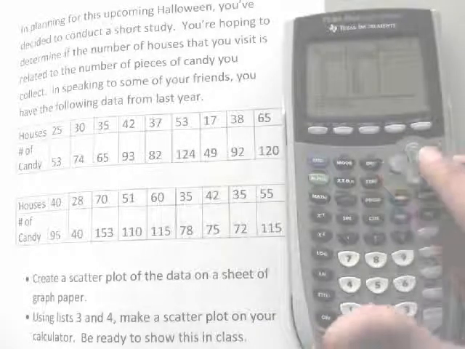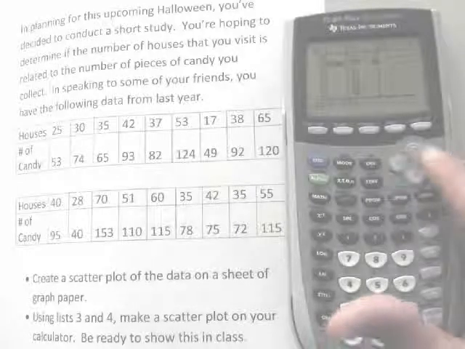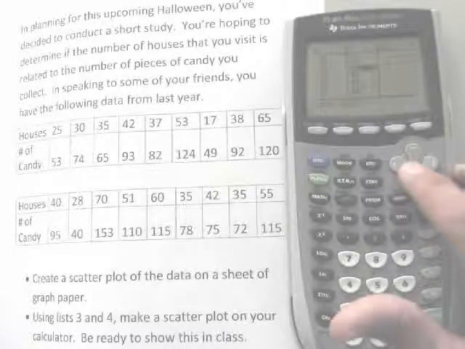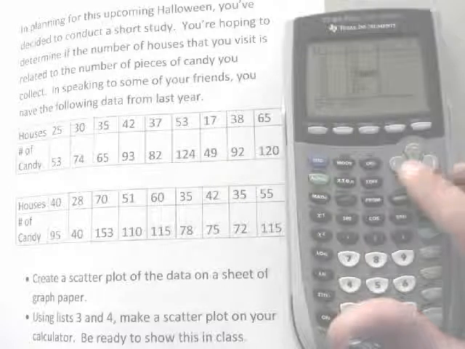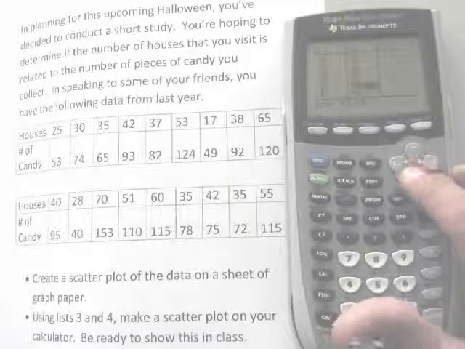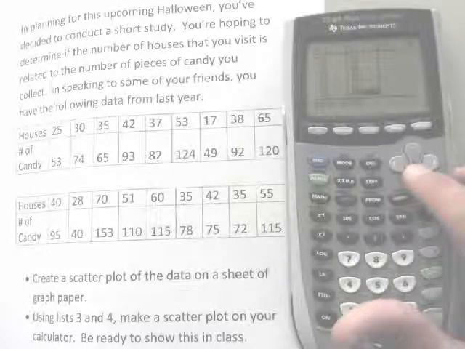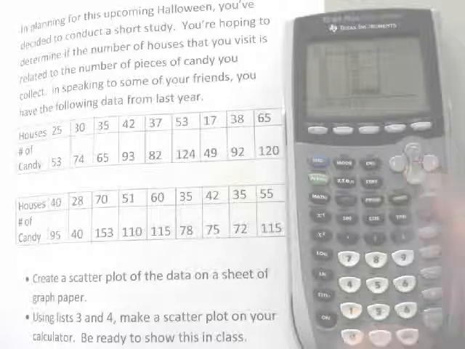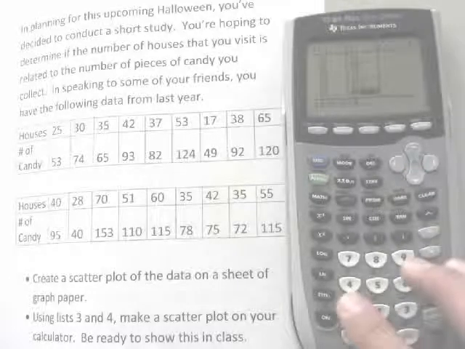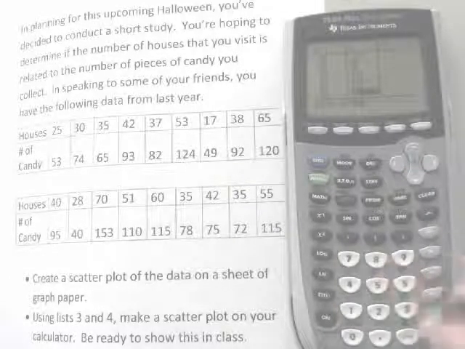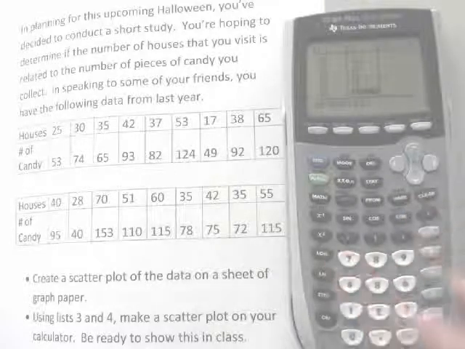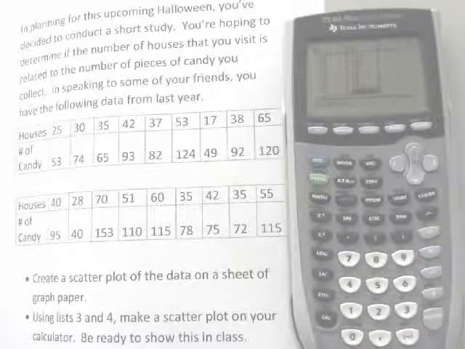So let's look at this. 25 and 53, 30 and 74, 35, 65. So I'm just going to go down my list, and I'm going to try to find the problem. 65 and 120. Okay, there it is, 51 and 110. So now I've got to go ahead and enter those other numbers. There we go. So all my numbers are in the calculator.